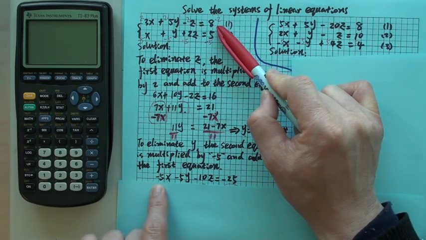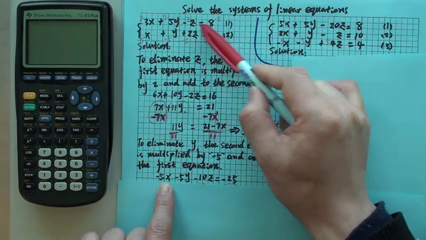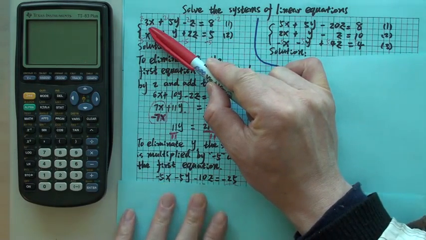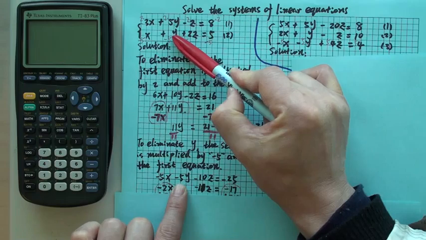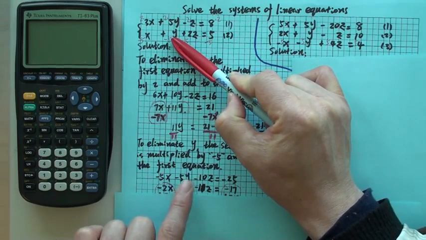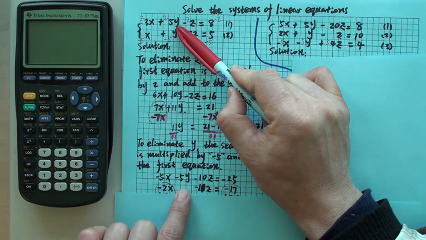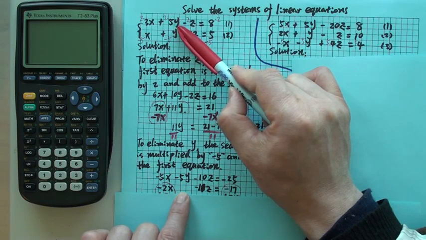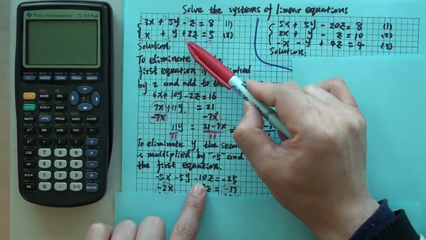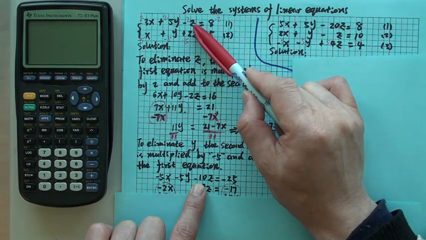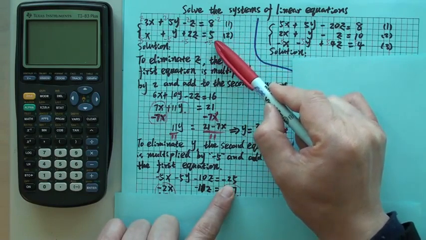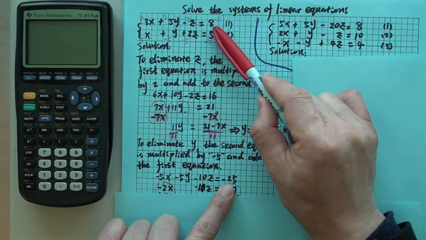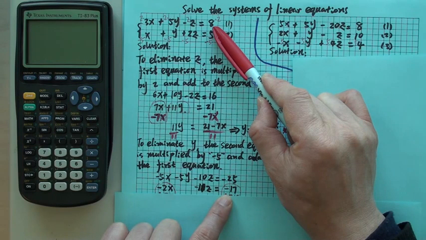Negative 5x with 3x gives negative 2x. Negative 5y with positive 5y, we get nothing because they cancel each other. And negative 10z with negative z is negative 11z. And we have negative 25 with 8, which gives negative 17.